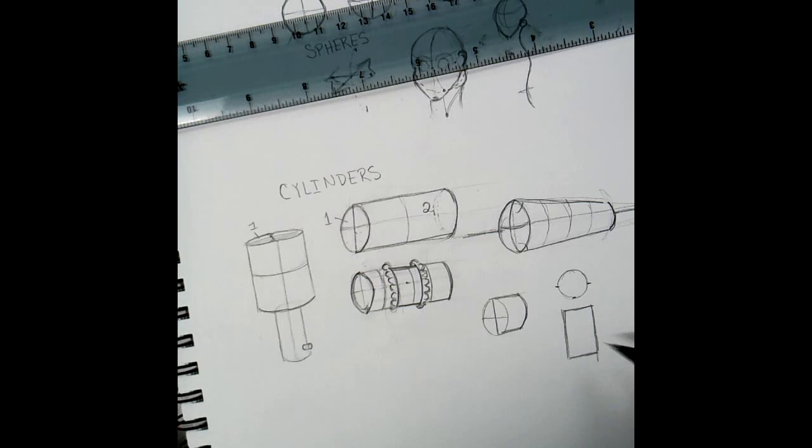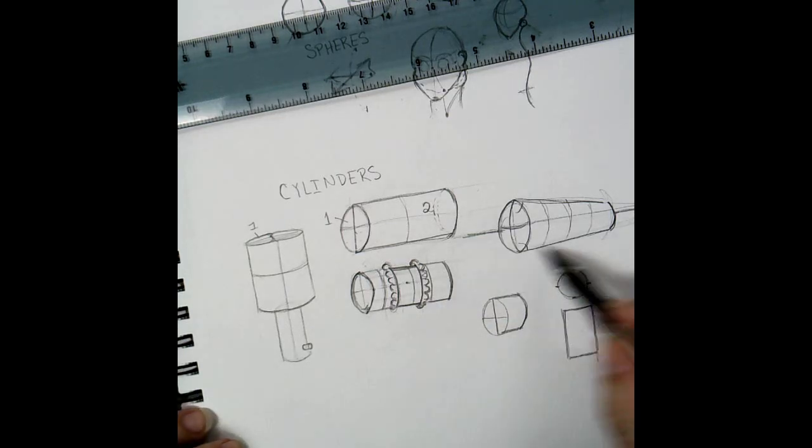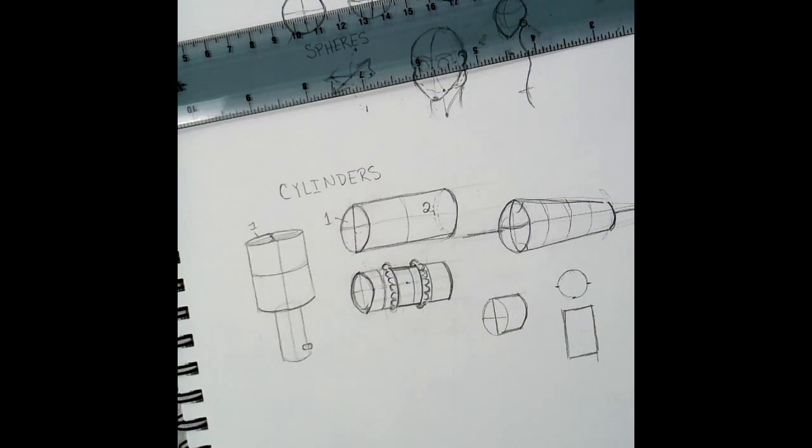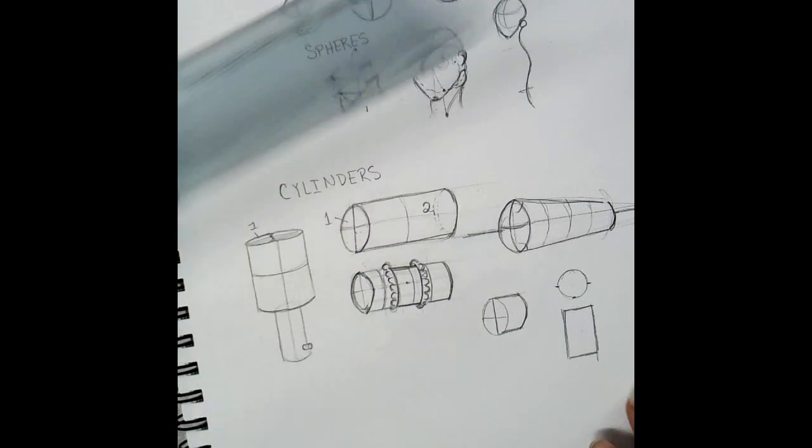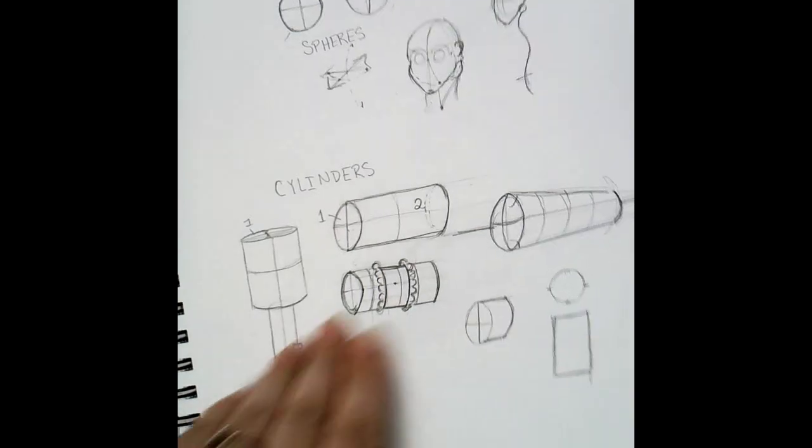So if we were looking at it perfectly, rectangle, circle, but somewhere between this and this is where we can see the full shape of the cylinder. All right, we're going to move on to cones. I've run out of space here, so I'm going to go on to the next page.